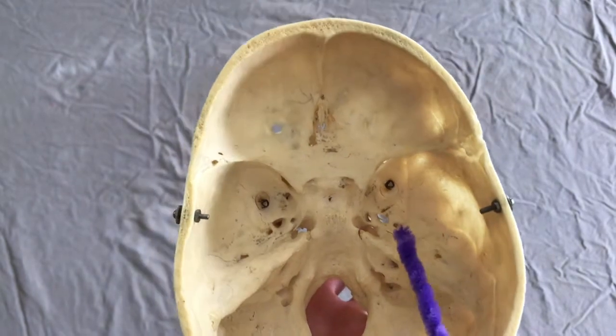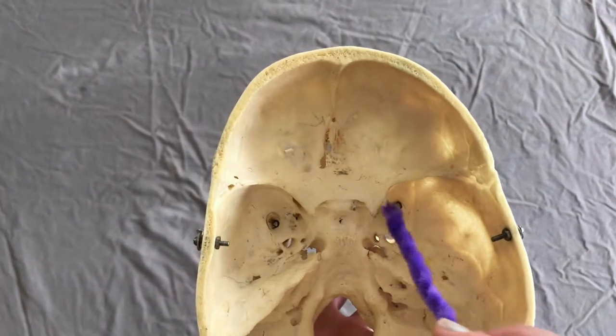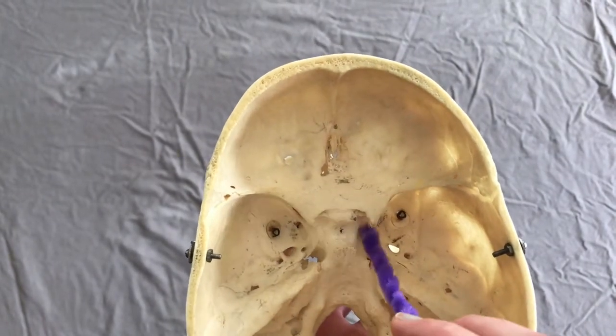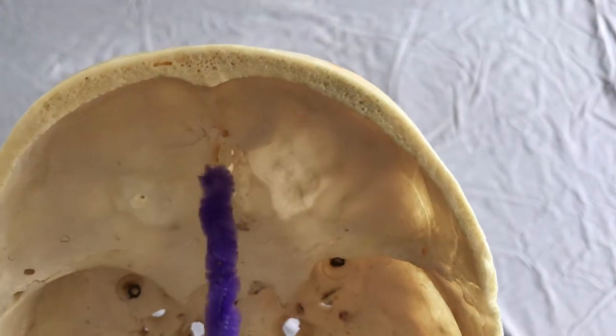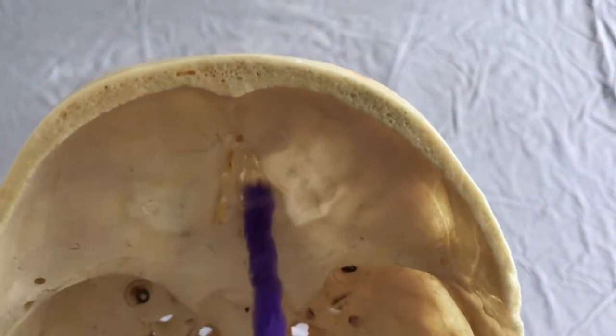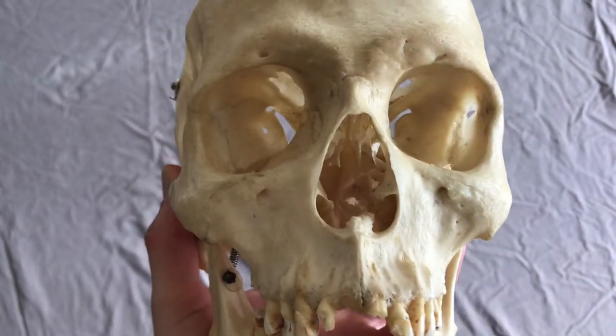Looking at the sphenoid bone, we have the greater wings, the lesser wings, and in here in the body, we're going to have the sphenoid sinus. In the ethmoid bone, we're going to have the cribriform plate with olfactory foramen and the crista galli in the middle. Also part of the ethmoid bone are the superior and middle concha.